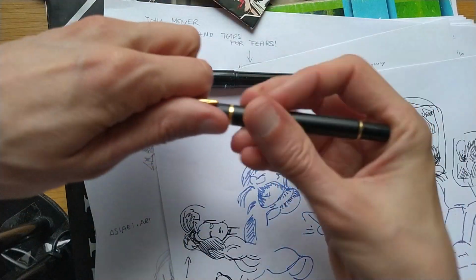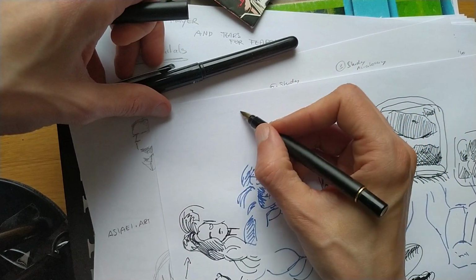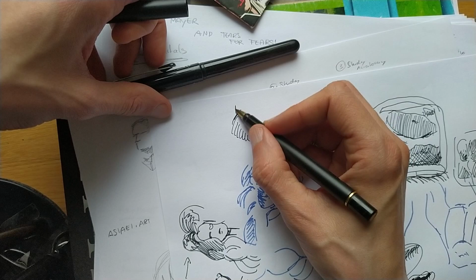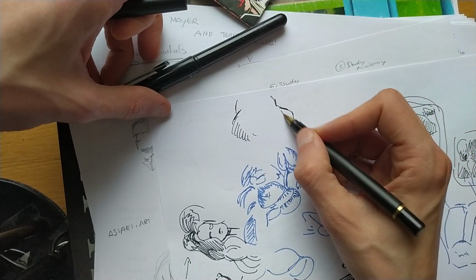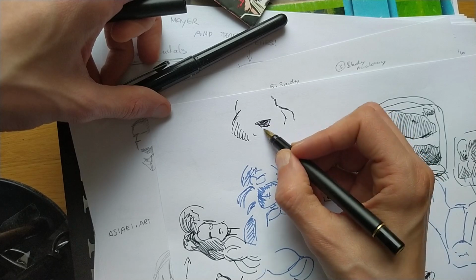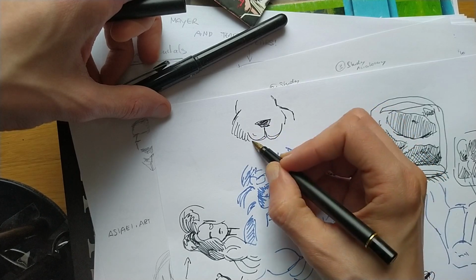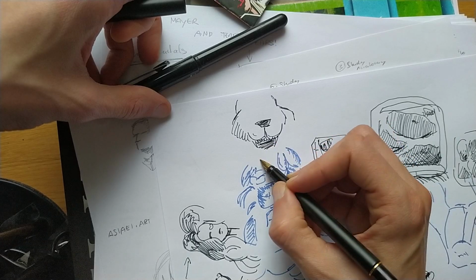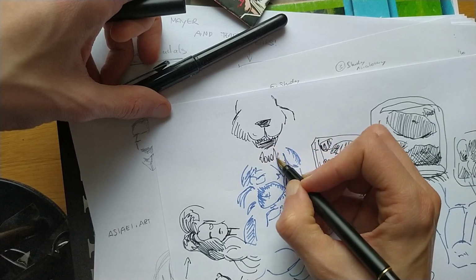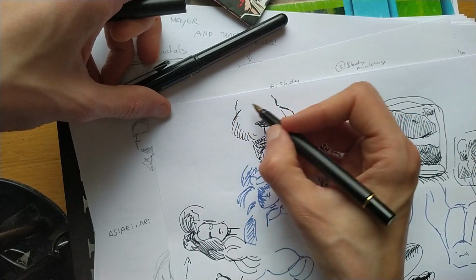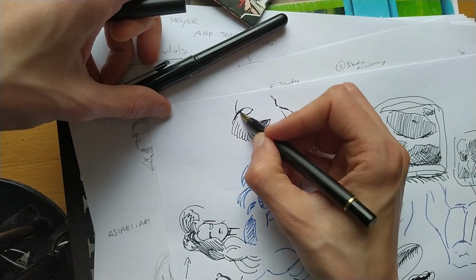Because if I had to draw fur, let's say I have here a furry thing. I don't know what it is. Let's give this some teeth, and some eyes.